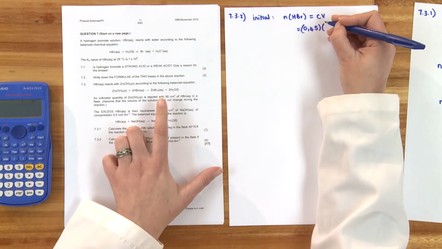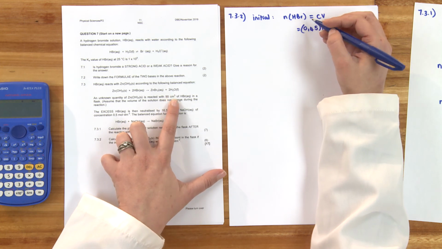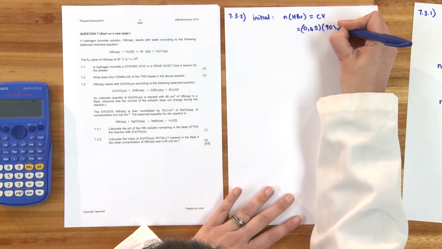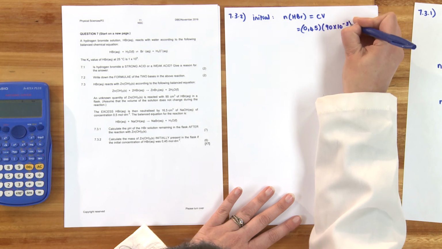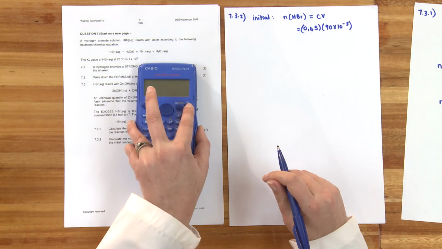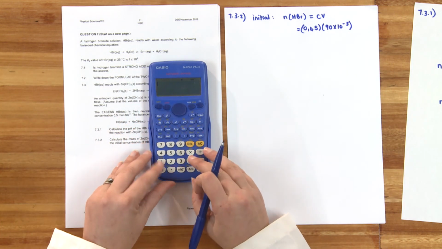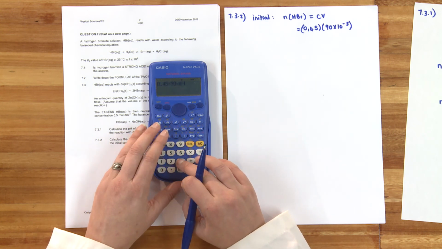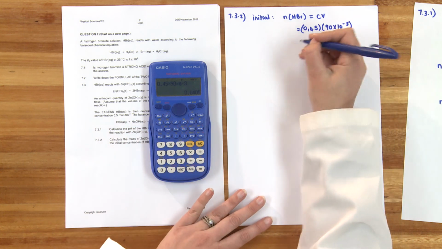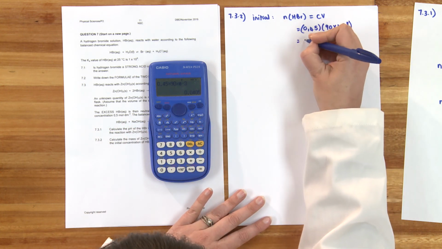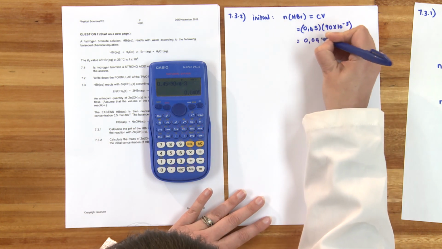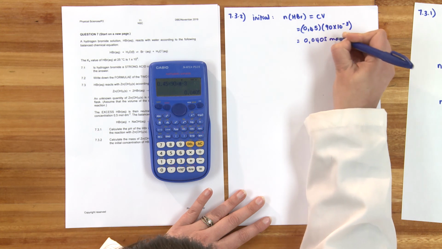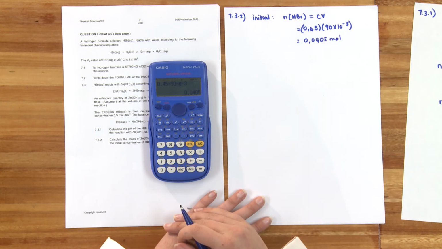The initial volume of HBr was our 90 centimeters cubed, so it's 90 times 10 to the negative 3. And so we're going to type that in, 0.45 times 90 times 10 to the negative 3. And we get 0.0405 moles that we started with.